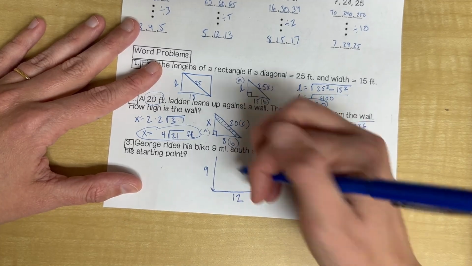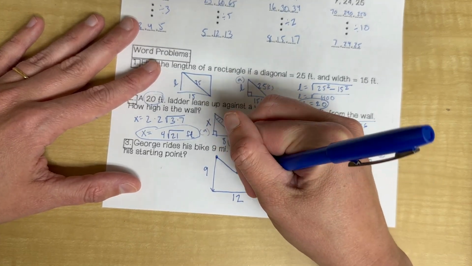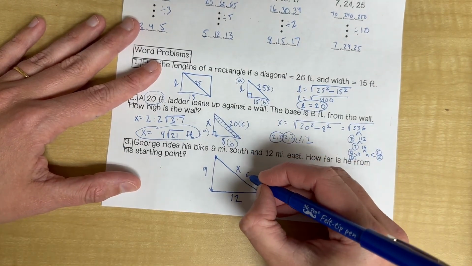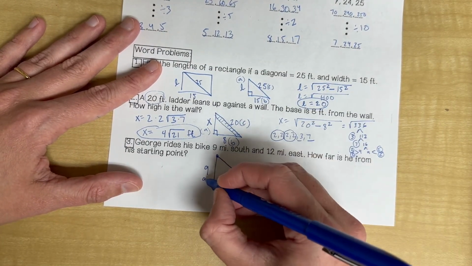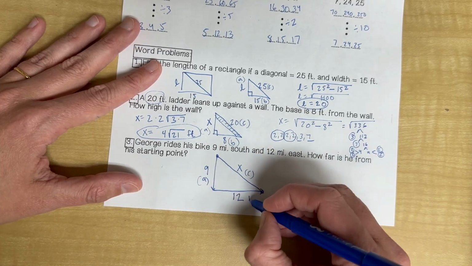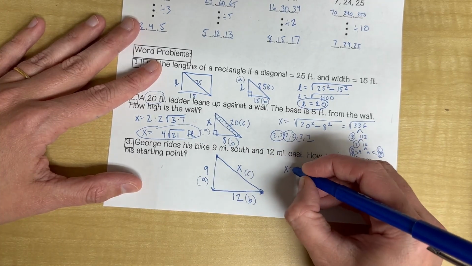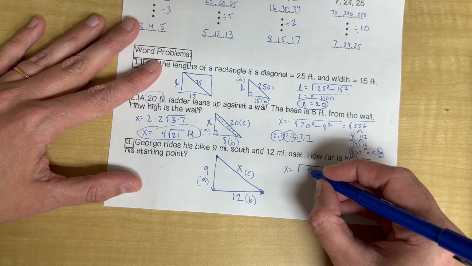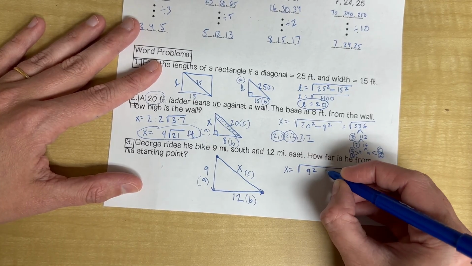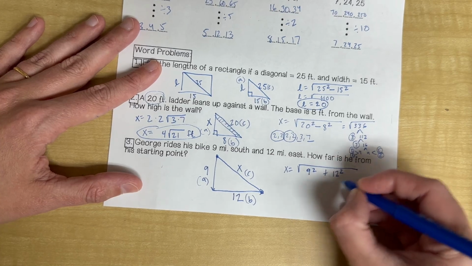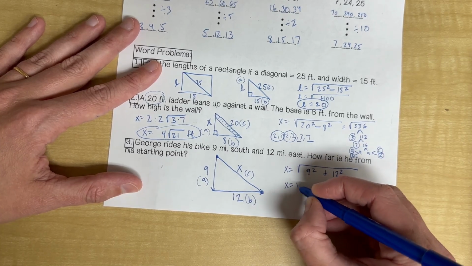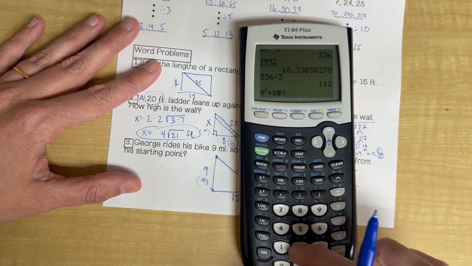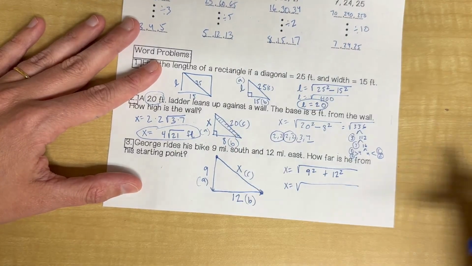So he's here. His starting point was here. They want to know what's the shortest path. So here, this is what we're looking for. So this is C. So we are looking for C in this case. We know A. We know B. So how do you solve for C? How do you solve for the hypotenuse? You don't subtract them, you add them. So it'd be 9 squared plus 12 squared. And that's 225.